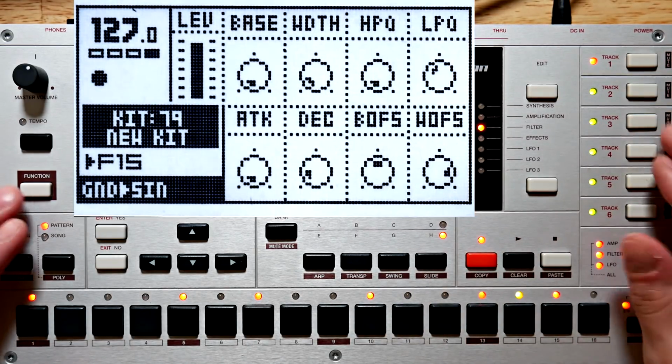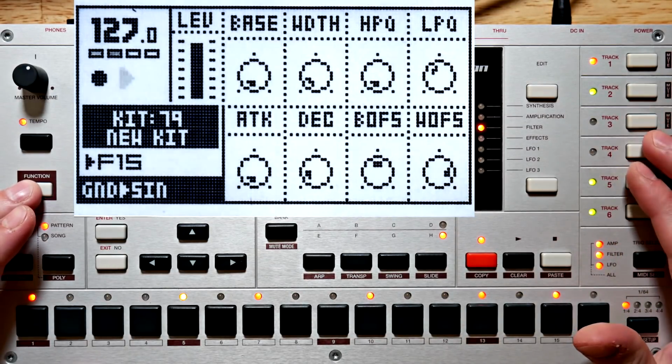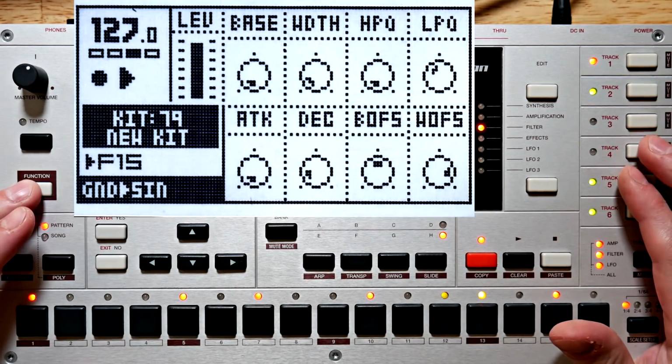Now to listen without the processing. I like how the Monomachine mutes triggers instead of the audio channel.